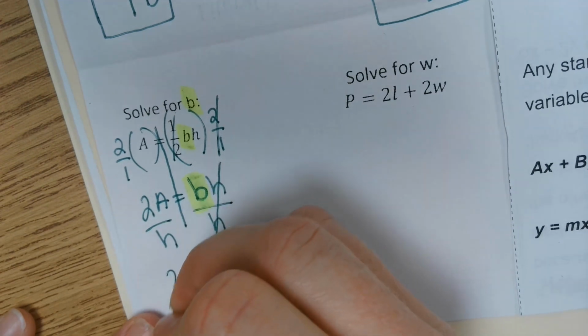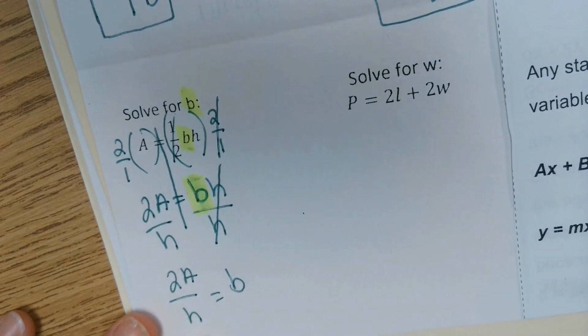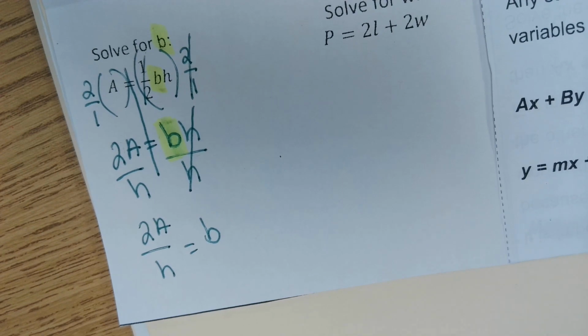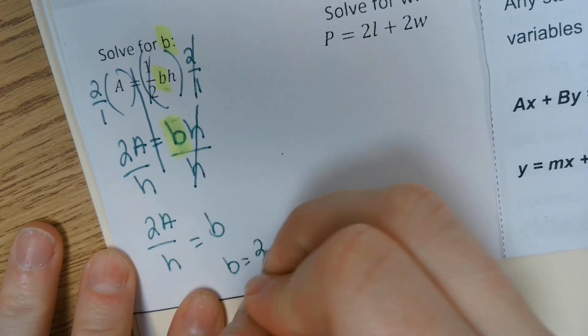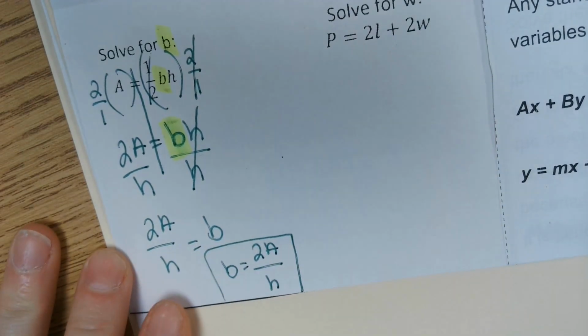And I'm left with 2a over h equals b. But I need to write it like mathematicians. So I'm going to flip it around. Stop. You should be doing this. b equals 2a over h. So that is my final answer.